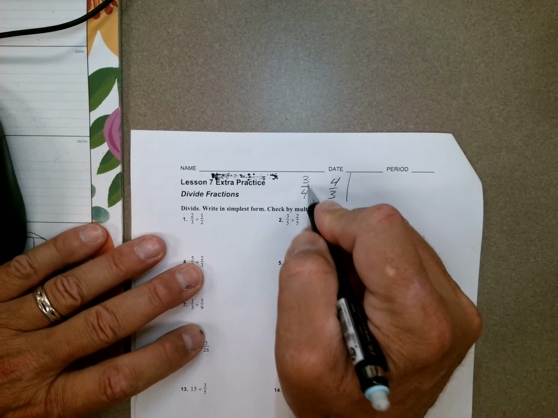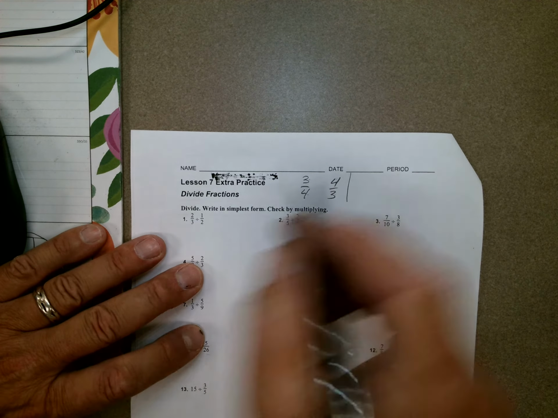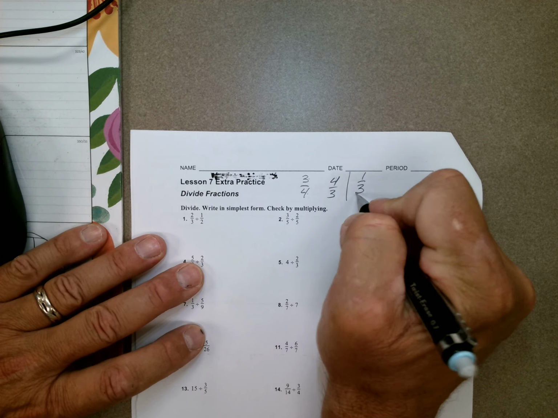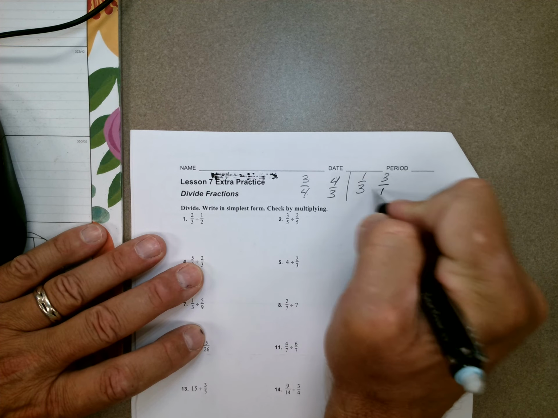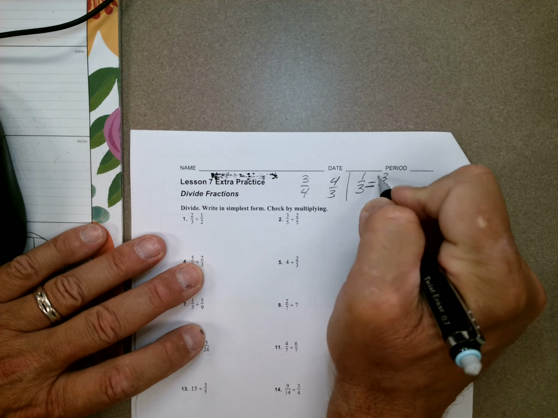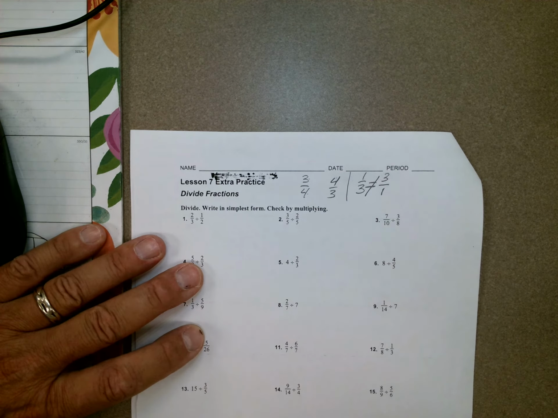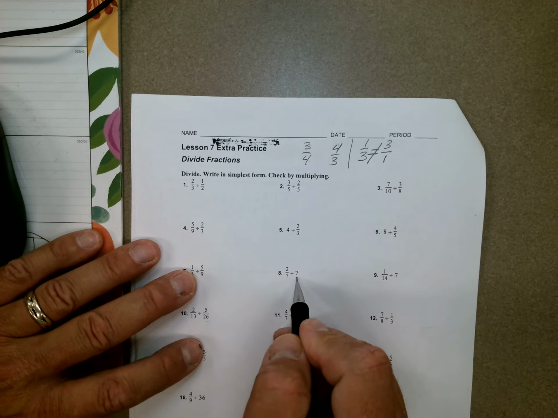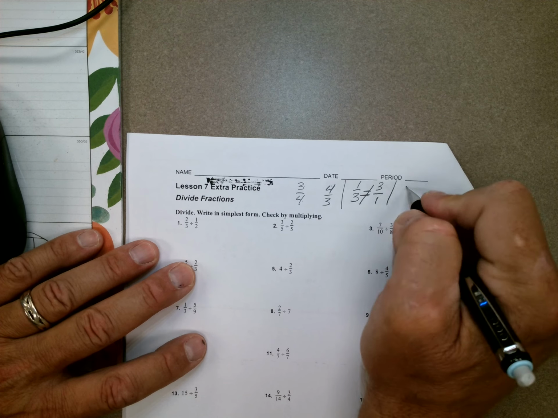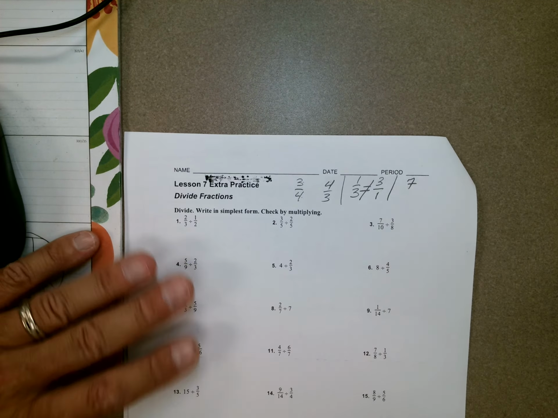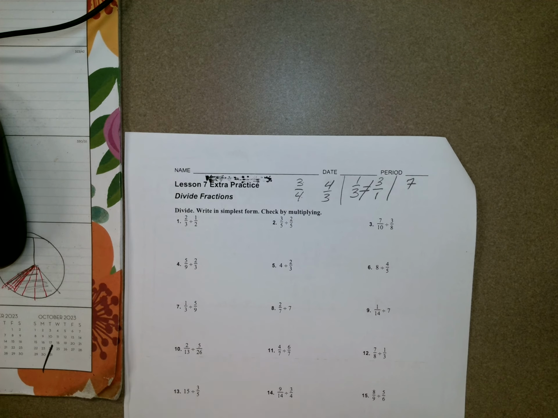So the reciprocal of 3/4 is 4/3. The reciprocal of 1/3 is 3/1. You notice I'm not putting an equal sign because they are not equal. It's the reciprocal. But what happens if you have a whole number, like problem 8, a 7? What's the reciprocal of 7? Well, how do you put 7 in a fraction form?